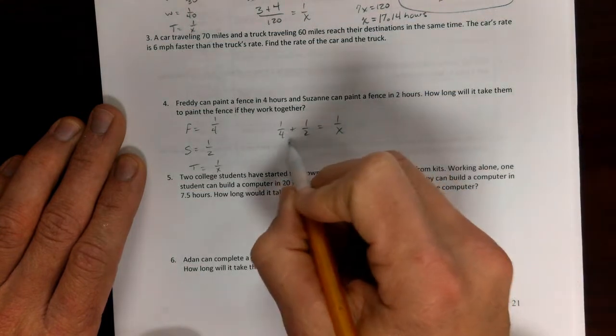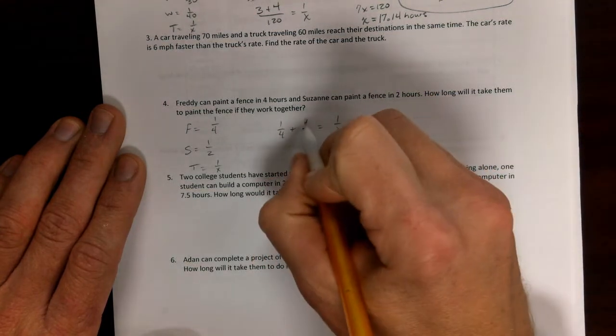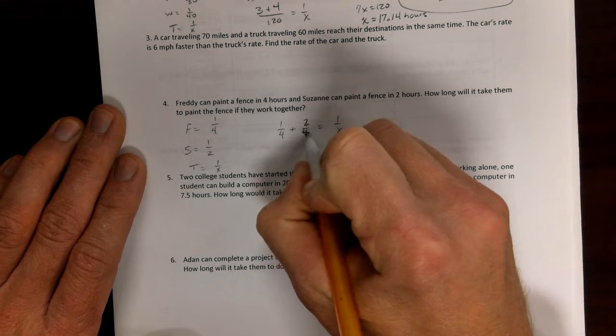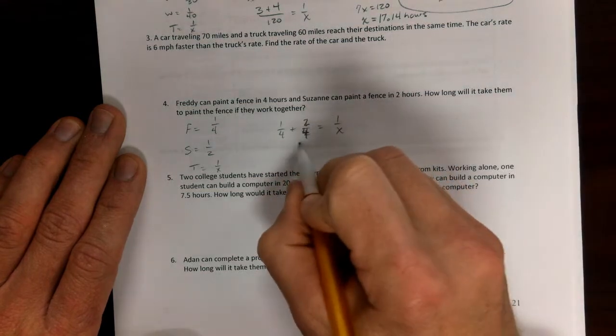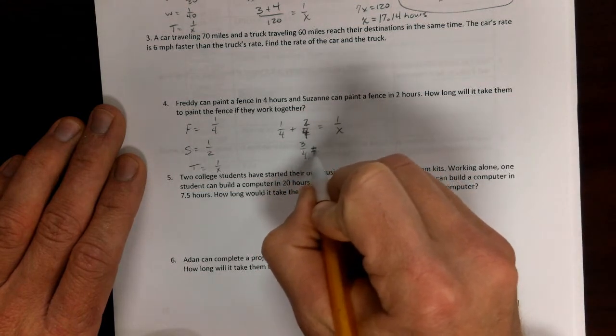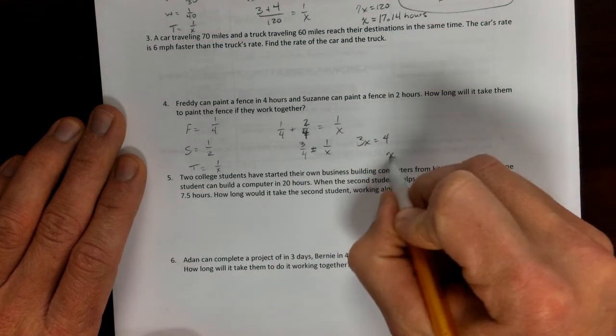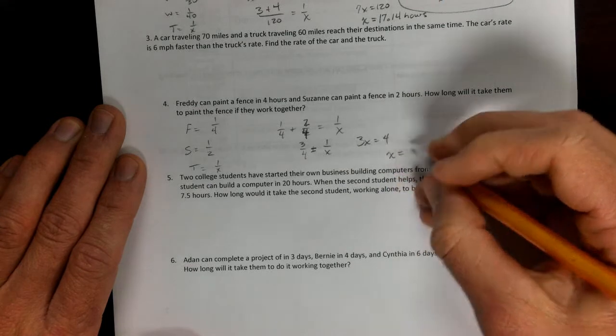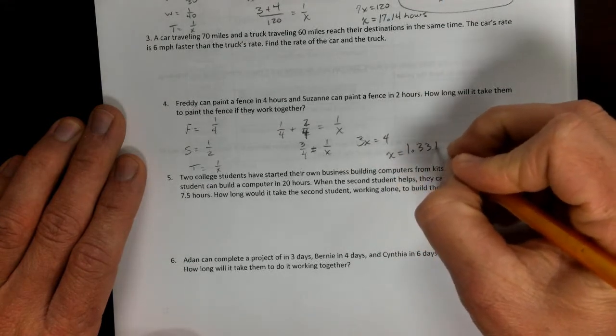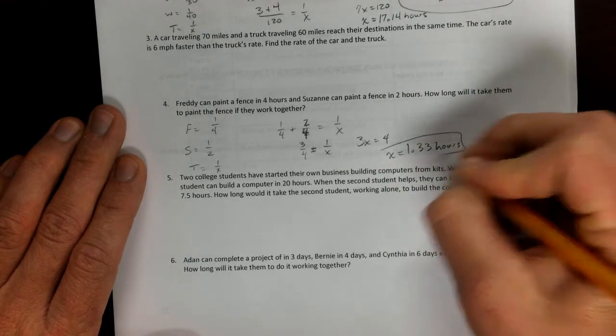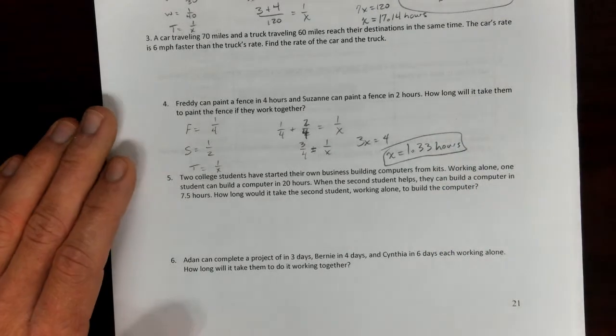So this is easy breezy. Common denominator of 4, so let's make this 2 over 4. So it's going to be 3/4 is equal to 1 over x. So 3x equals 4, so x equals 4/3, or we could say about 1.33 hours. 4/3 hours, whatever you want to say.